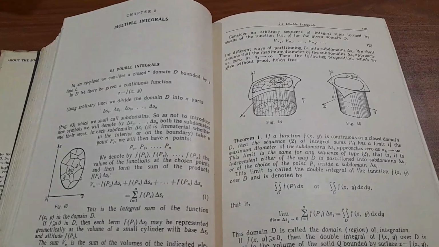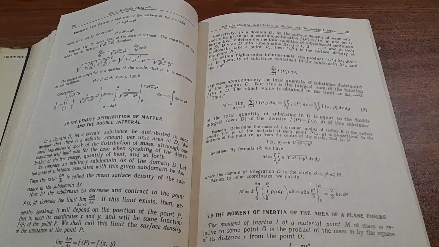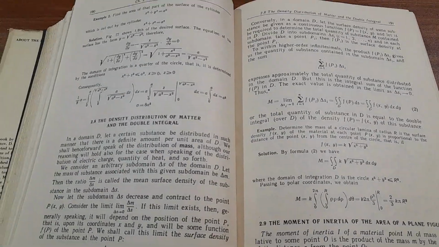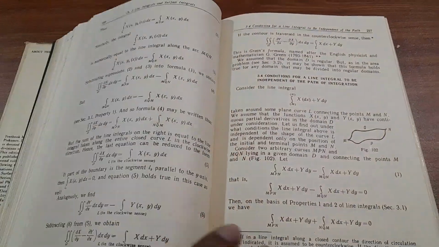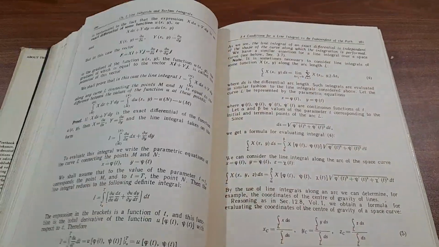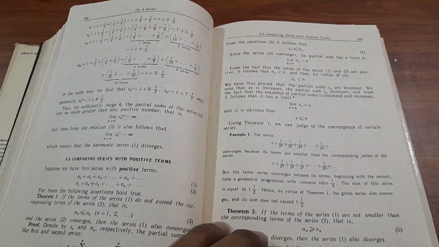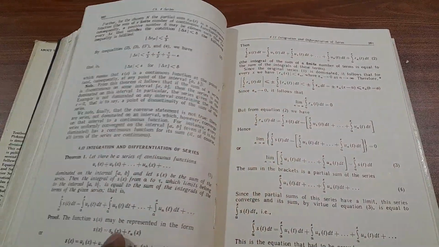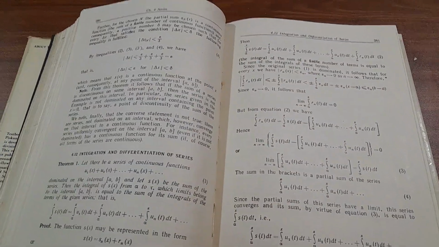This is multiple integrals, double integrals, density distribution of matter and the double integral. If you want to know about calculus, this is the book, from basic to advanced. Integration and differentiation of series.